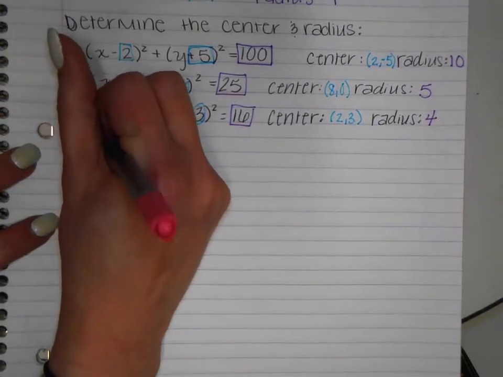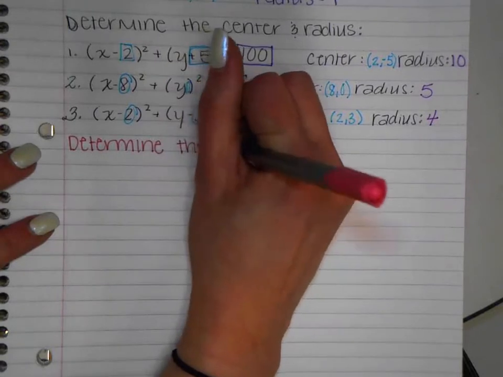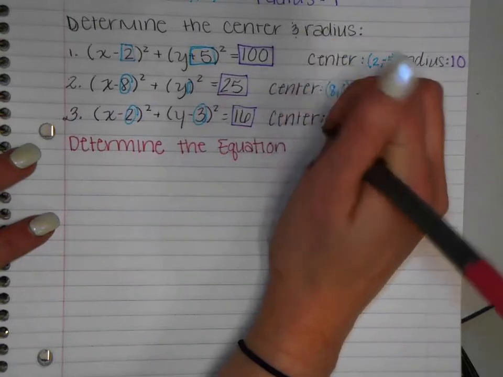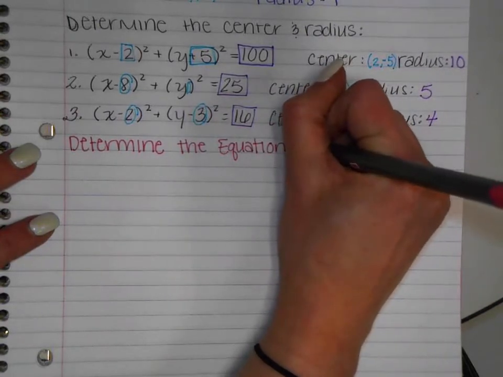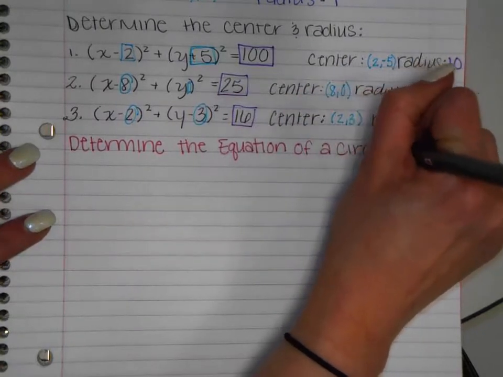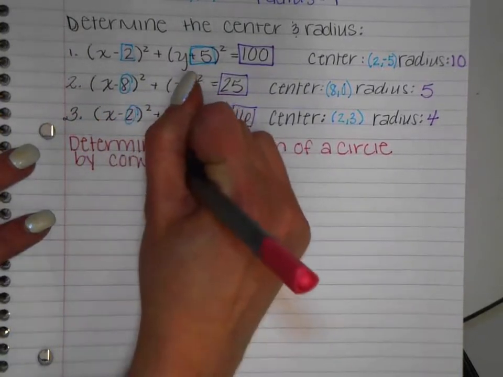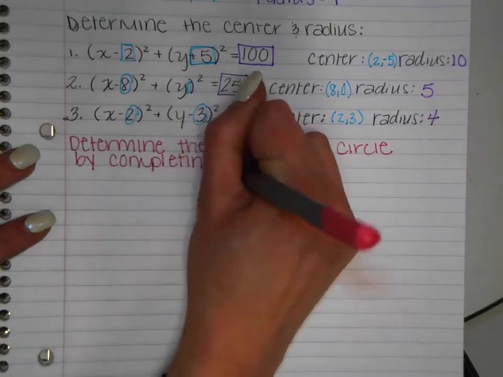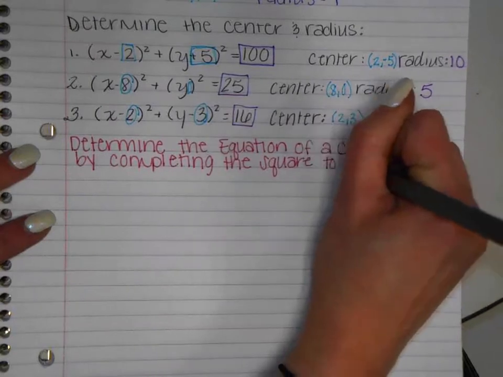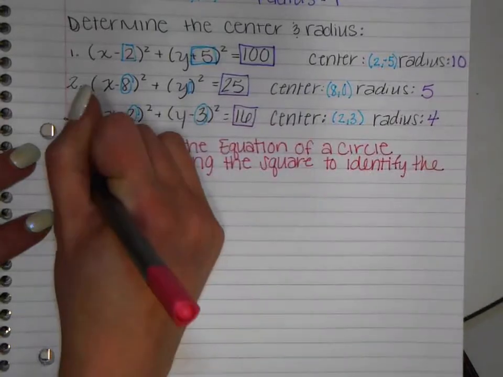But we're going to determine the equation of a circle by completing the square to identify the center and radius.